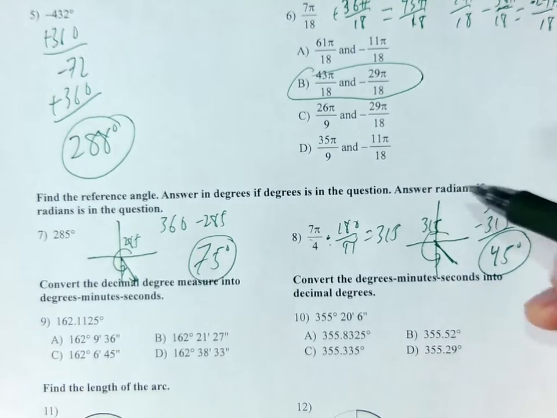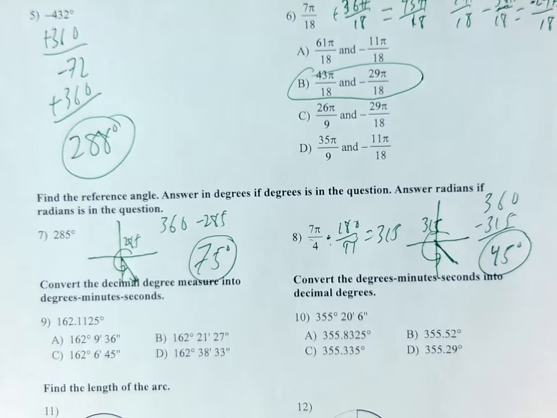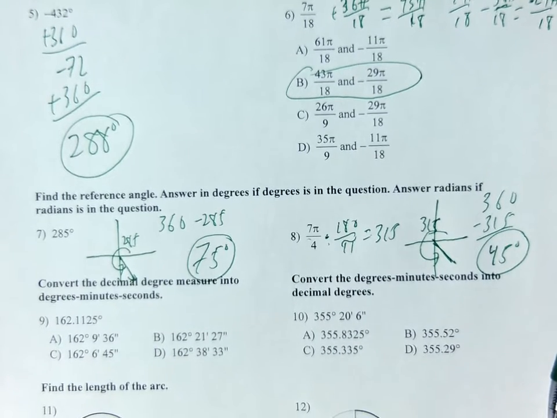And I don't care if you answer radians or degrees. You can make that back into radians if you want. But times them by pi over 180. Pi over 4 is the answer. In radians.